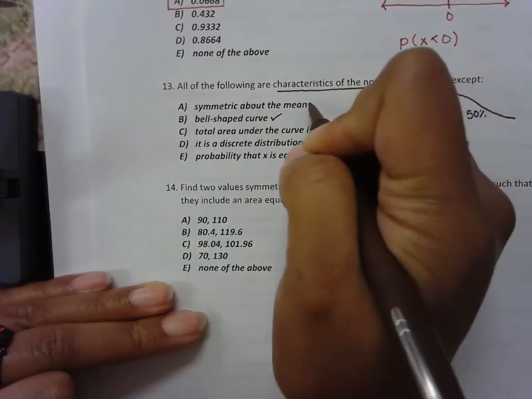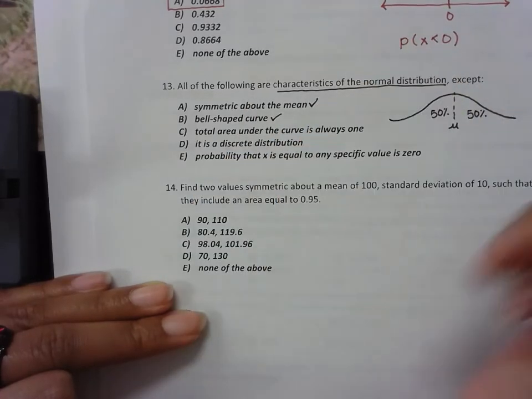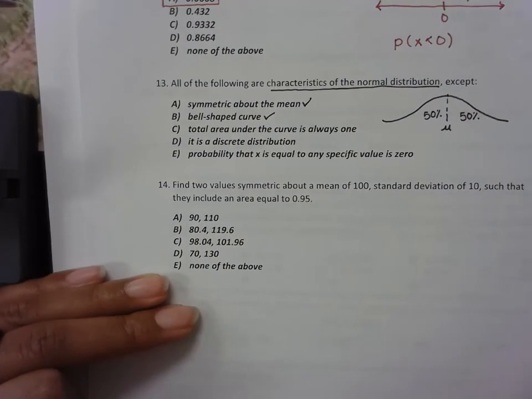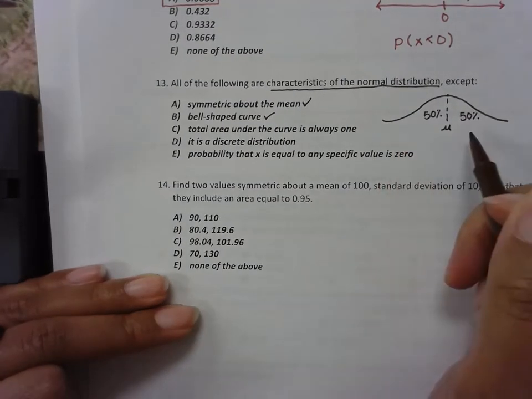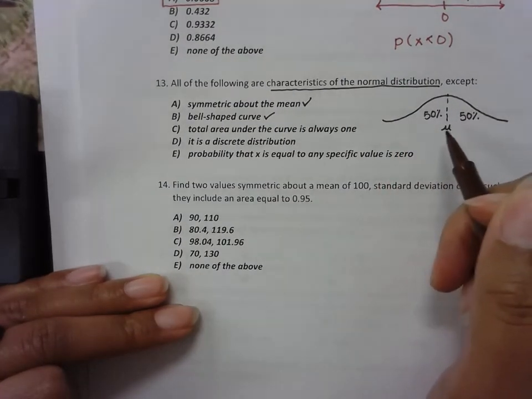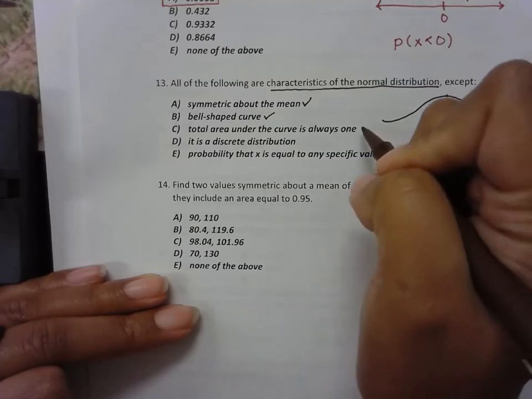This is the metric about the mean. As discussed in question 1, the entire area underneath the curve is always equal to 1, or a percentage of 100.